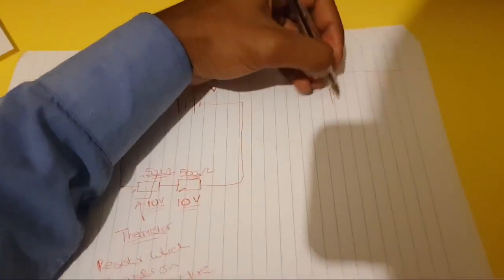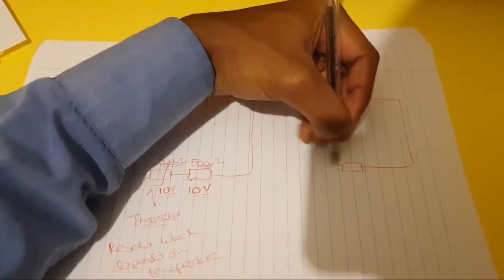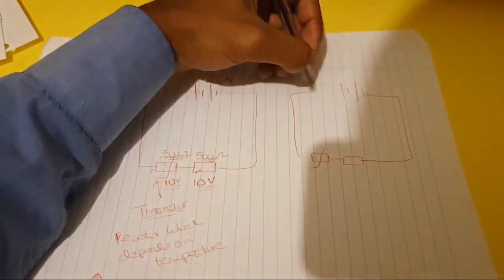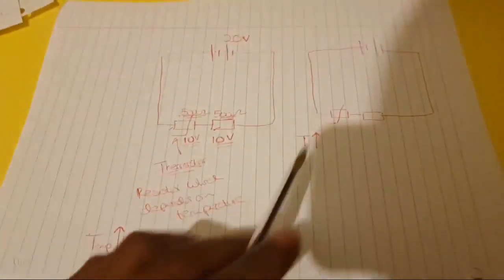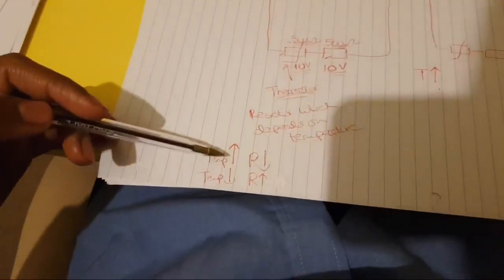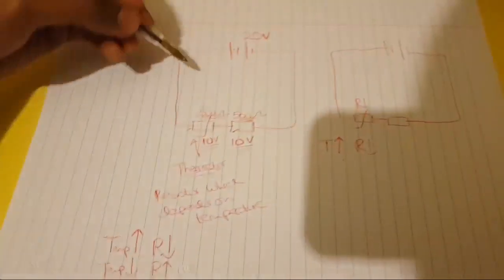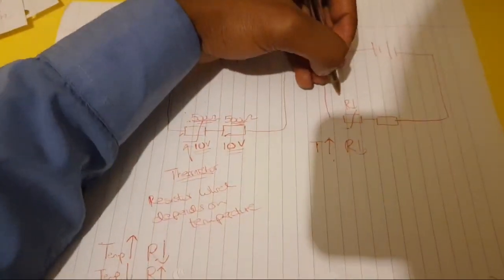What would happen though? Let's say hypothetically the temperature gets really hot right now. If the temperature gets really hot, we know the resistance of the thermistor is going to drop. So if the resistance was 500 before, let's just give it any value now. Let's say it dropped to like 200.